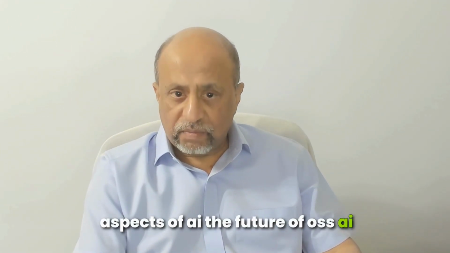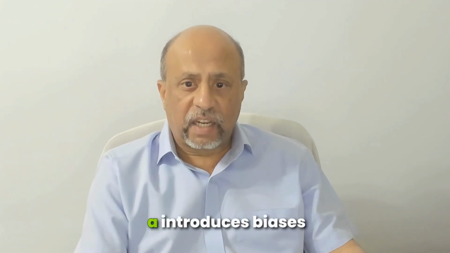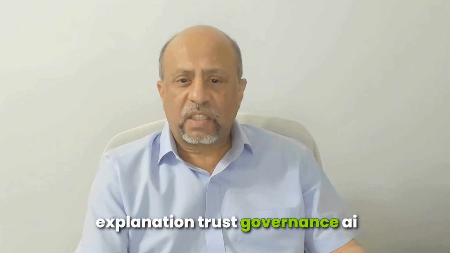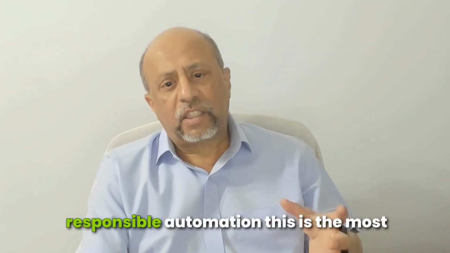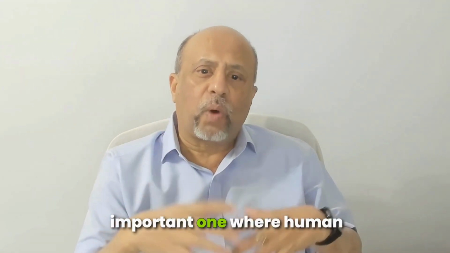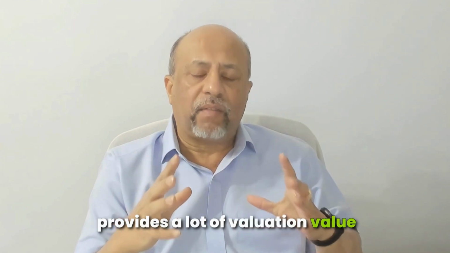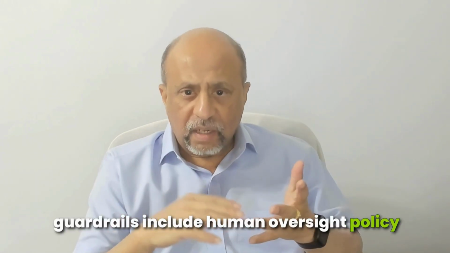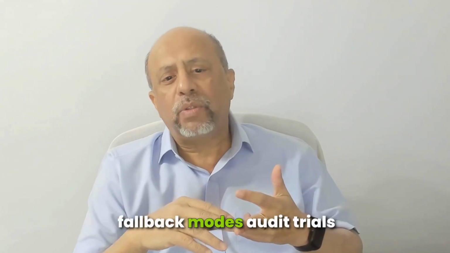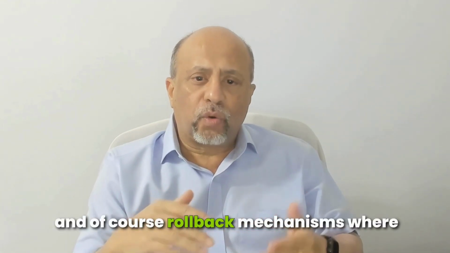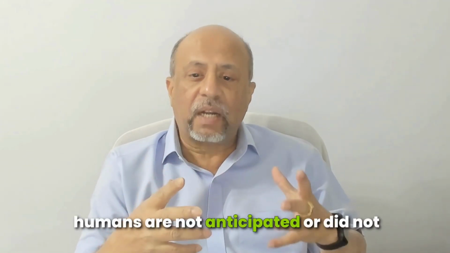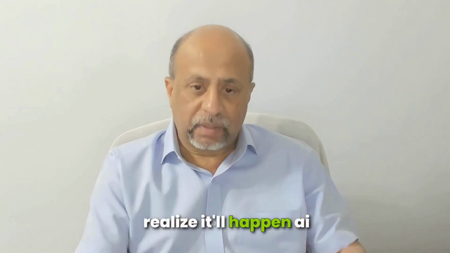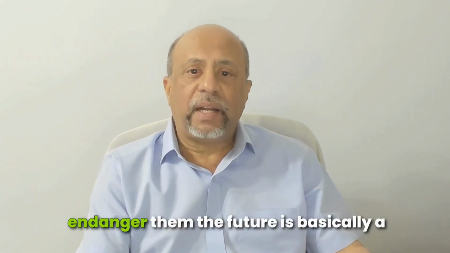The future of OSS. AI challenges, the reality check. AI introduces biases, data drift, and issues of explanation, trust, and governance. AI must be transparent, safe, and accountable. AI guardrails, responsible automation. This is the most important one, where humans provide a lot of value. Guardrails include human oversight, policy boundaries, safe fallback modes, audit trails, and of course, rollback mechanisms in case something goes wrong or something happens which humans did not anticipate or realize would happen. AI must enhance the operation, not endanger it.